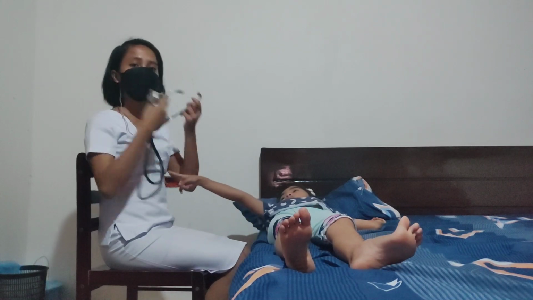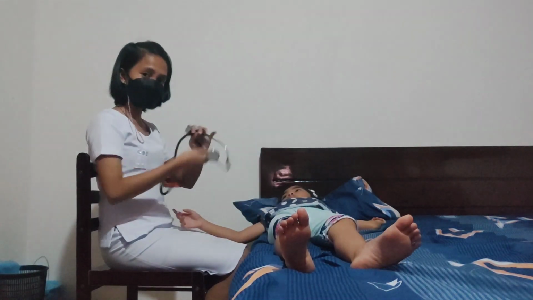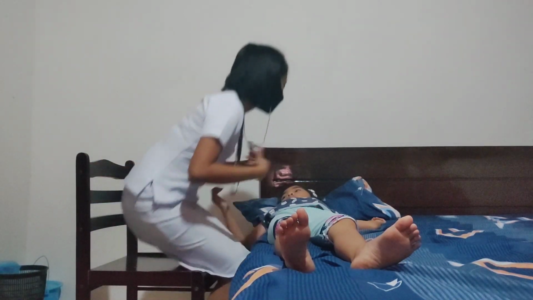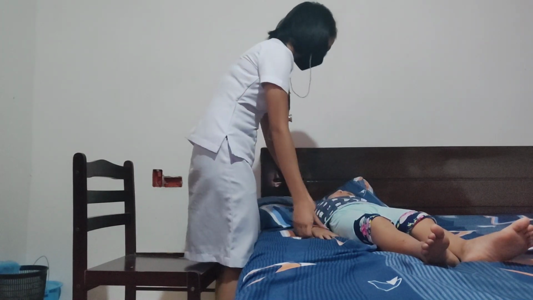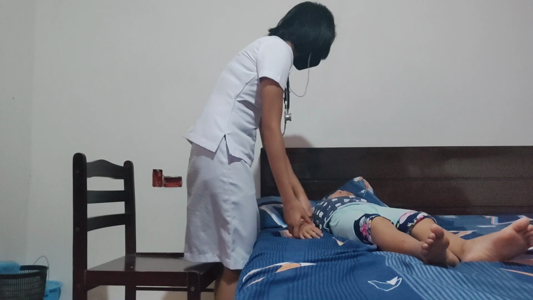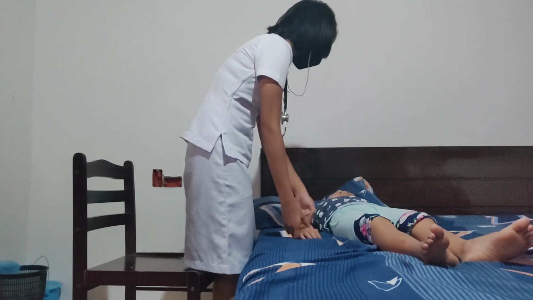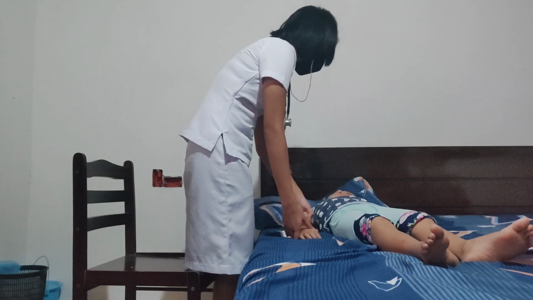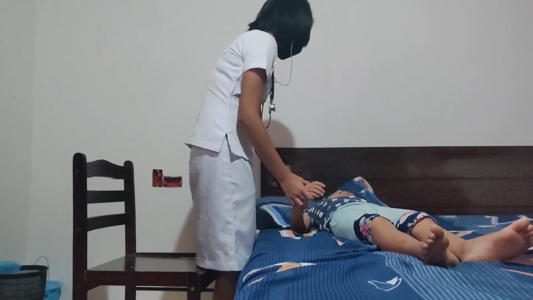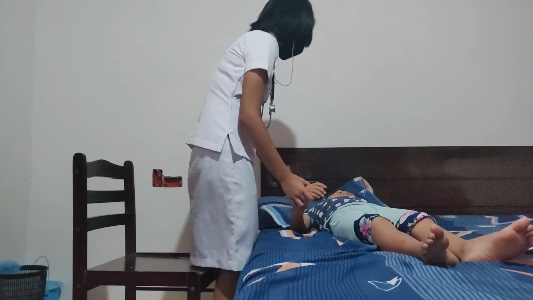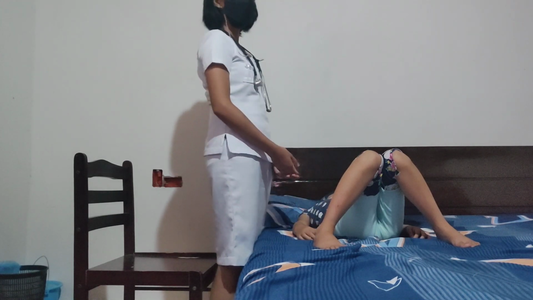Next is to assess the genital area. Next is to assess the lower and upper extremities. I'm going to check your temperature. Then pulse. And there is no pitting edema.